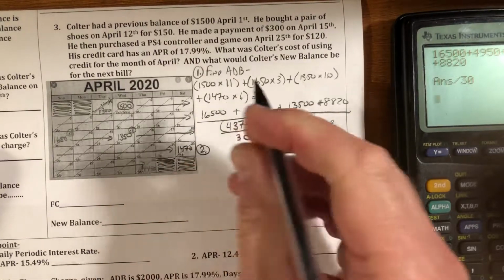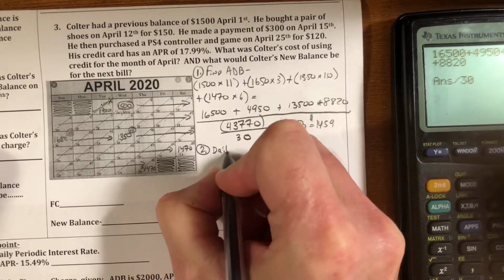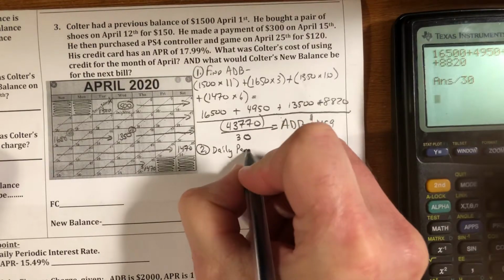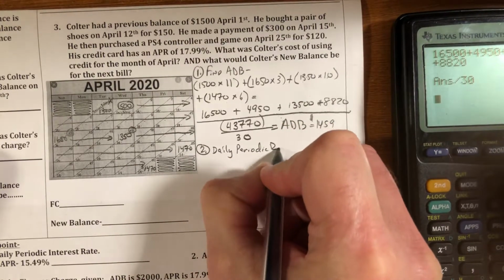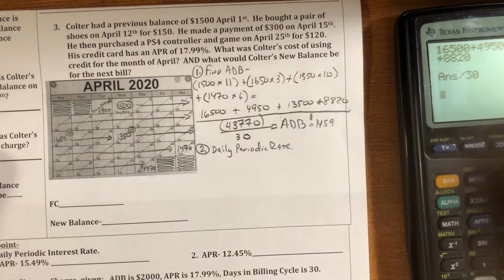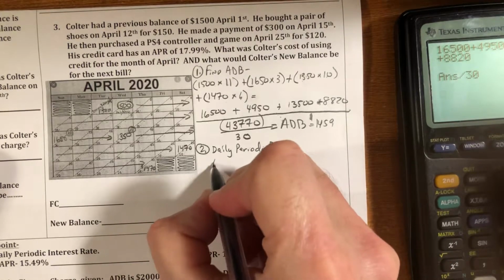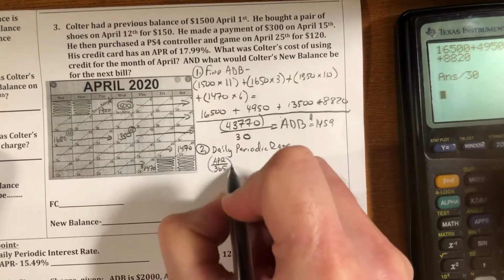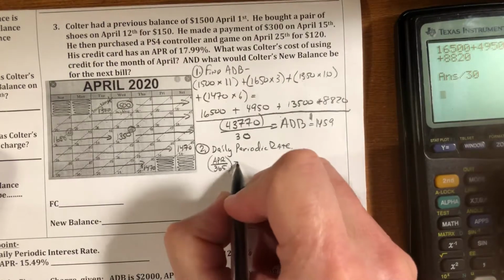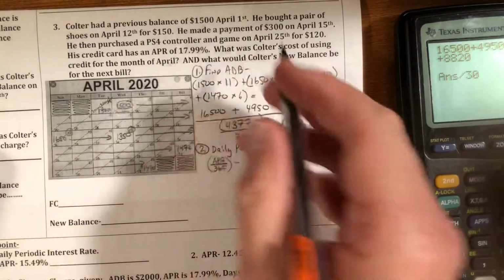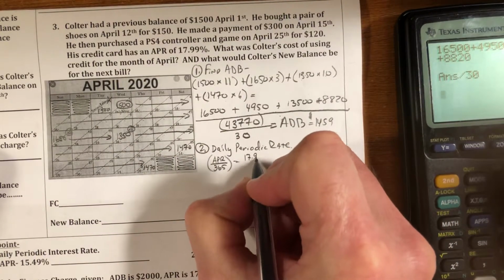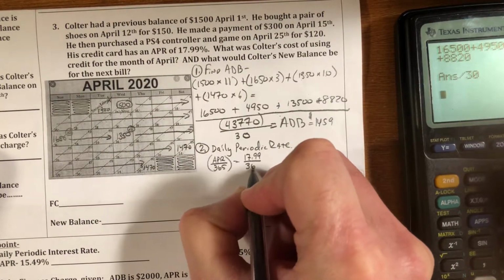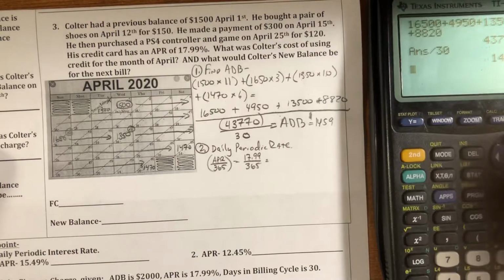Step 2 is what? We have to find the daily periodic rate. And how do we find that? We need our APR divided by 365, right? So what's our APR? If we look up here, it's 17.99. I'm going to clear that again.